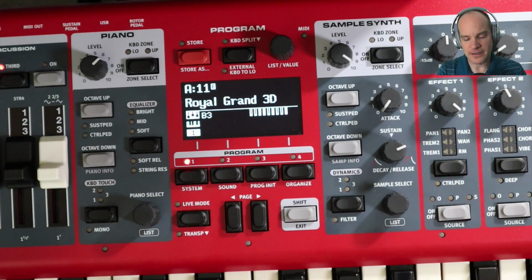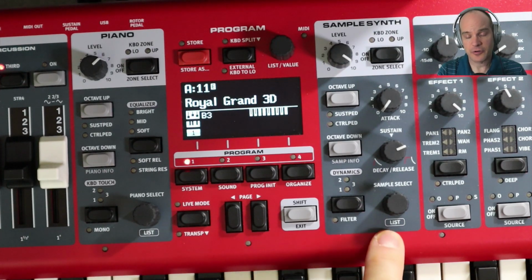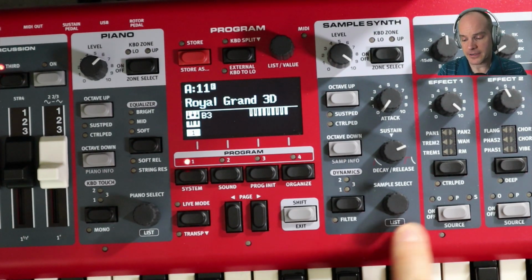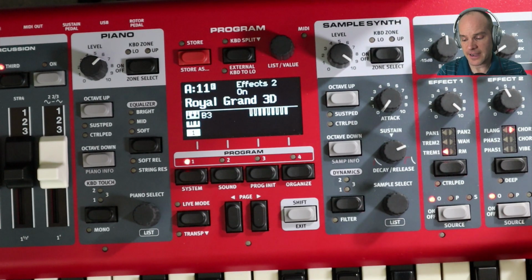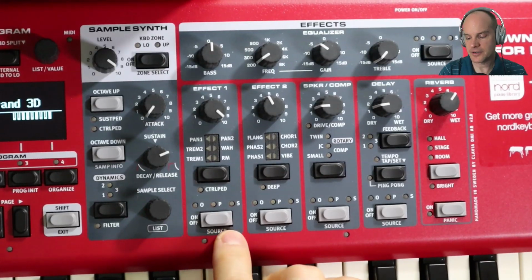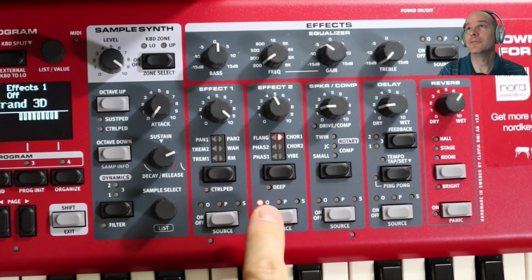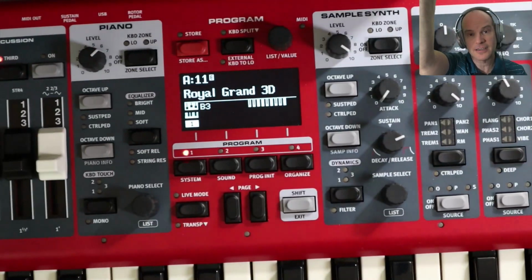So what does that mean? It means that it'll turn off the piano engine, it'll turn off the synth engine, but it will also orient your effects so that they are ready to go with the organ settings. As you push the effects button here, it will automatically light to organ. So it's a handy feature.